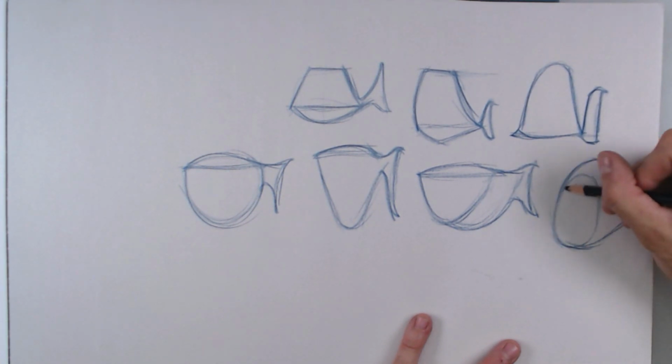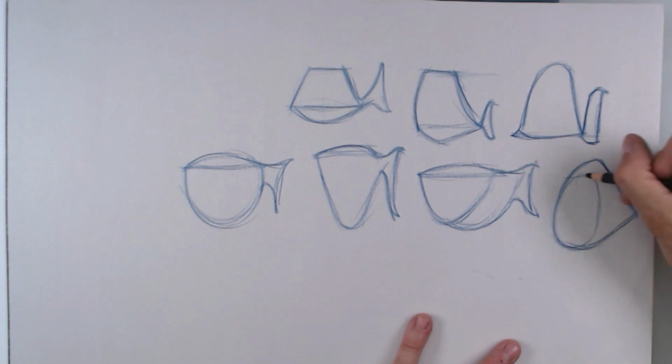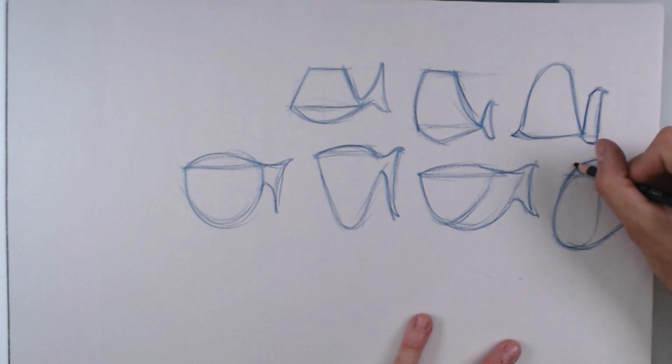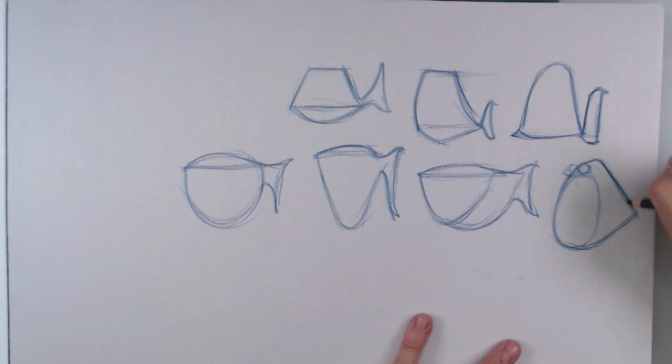So here I'm sort of going for a squashed teardrop shape. This guy, I threw some eyes in here, just changed them up a little bit different.